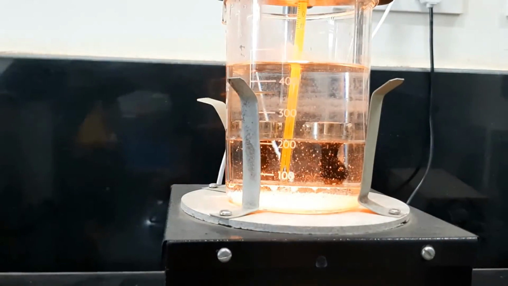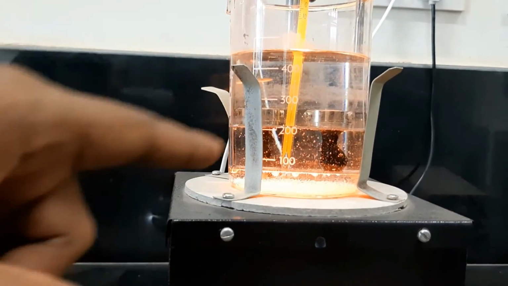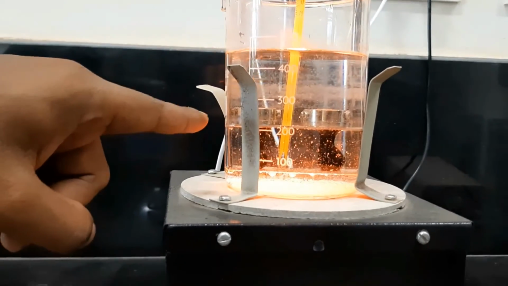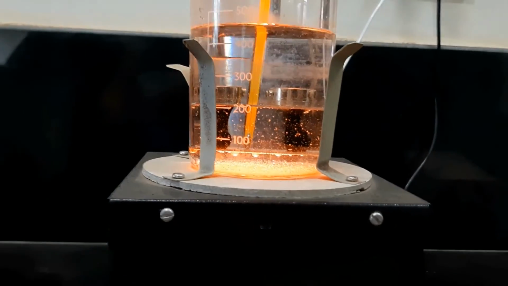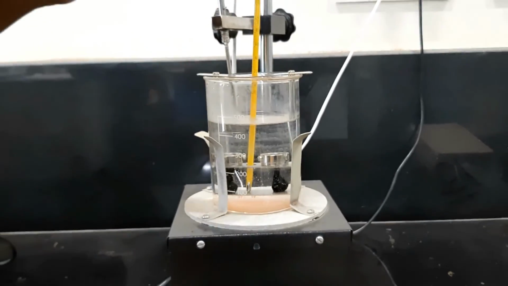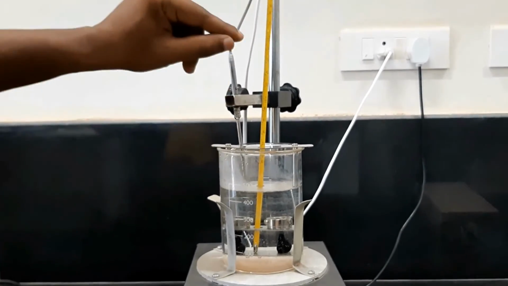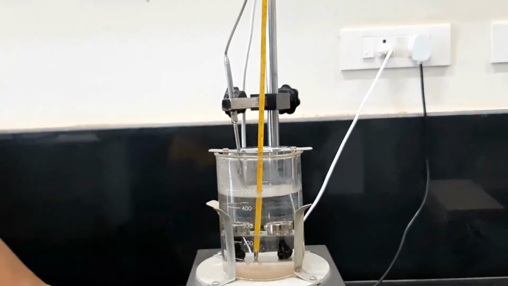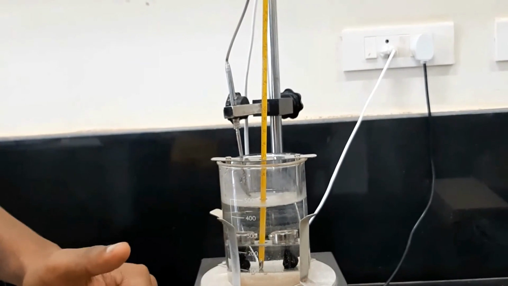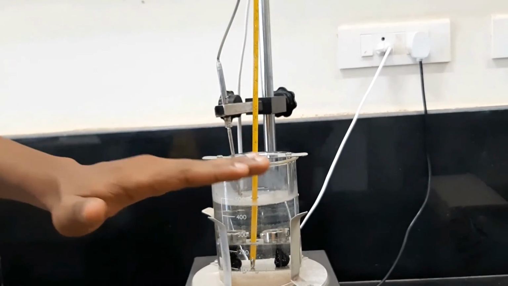Note the temperature when the first one touches the bottom and wait until the other also touches the bottom. Actually, the first one touched the bottom at a temperature of 62 and the second one touched the bottom at a temperature of 64. So the average value of the two, 64 plus 62 by 2, is 63. 63 is the softening point of this bitumen.